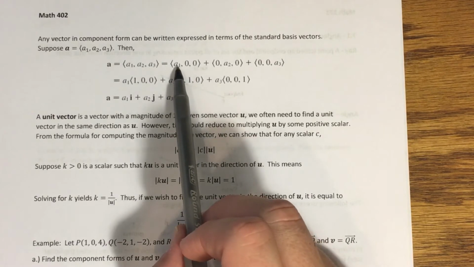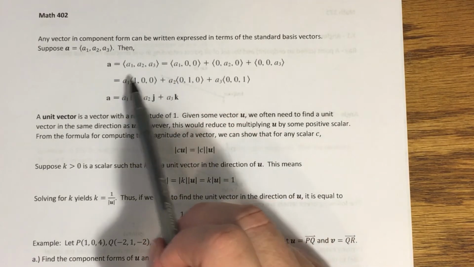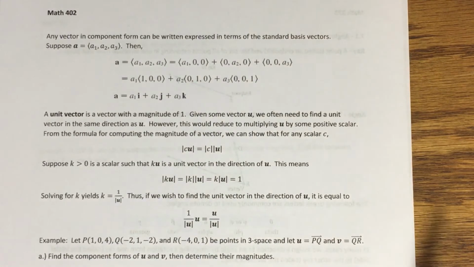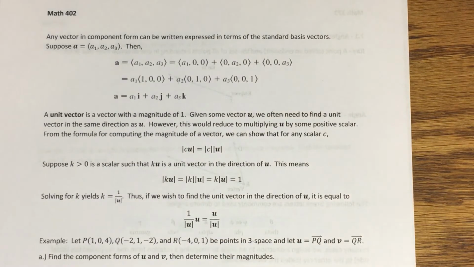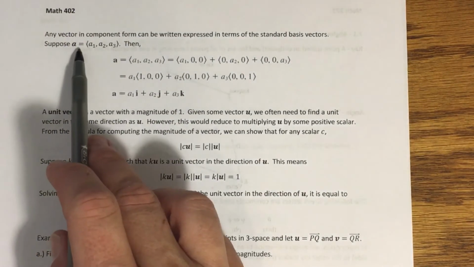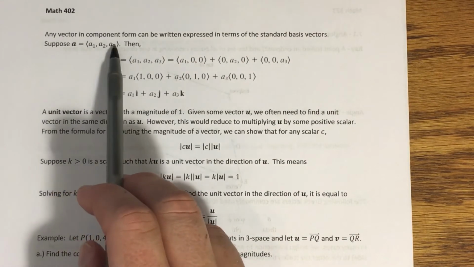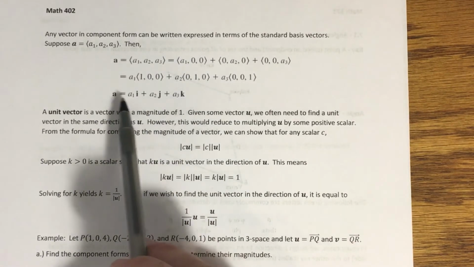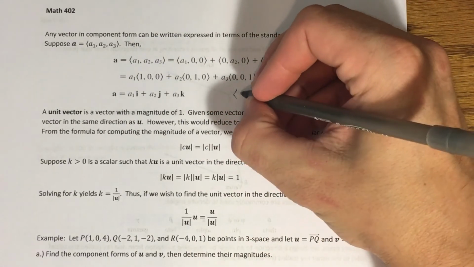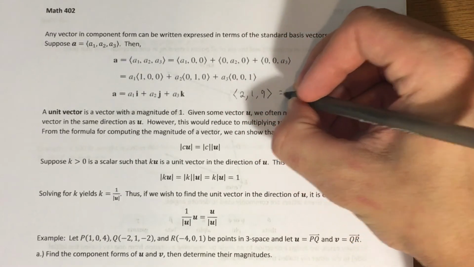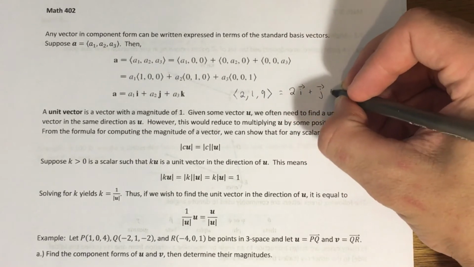Okay? And then I can factor the A1 out, A2, A3, and so on, as a scalar, and represent all 3 of these vectors as a scalar times one of my standard basis vectors. You notice that's i, j, and k right there, so I can write that as A1 i plus A2 j plus A3 k. Okay? So basically what that means is if I have a vector in component form, I can write it in terms of the standard basis vectors by using those same exact components as the coefficients. So an example would be something like this. If I have the vector 2, 1, 9, that's the same thing as 2i, and I want to mention something about how I'm writing these right now, plus j plus 9k.